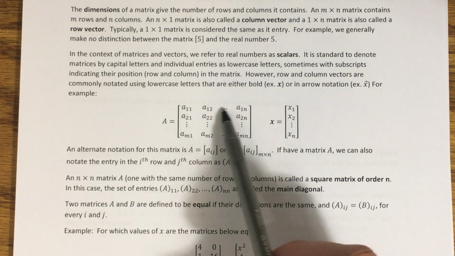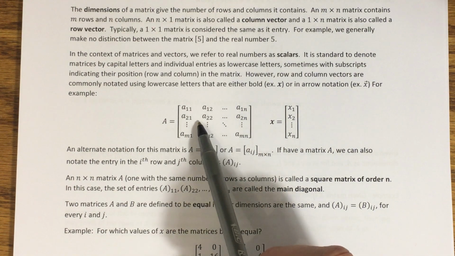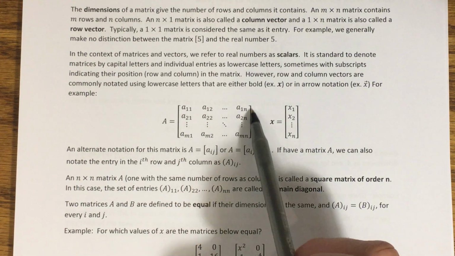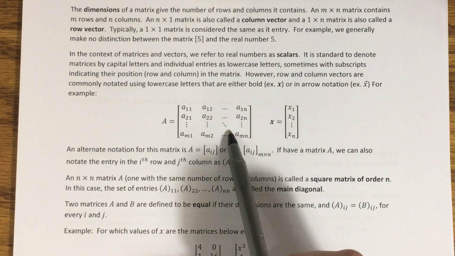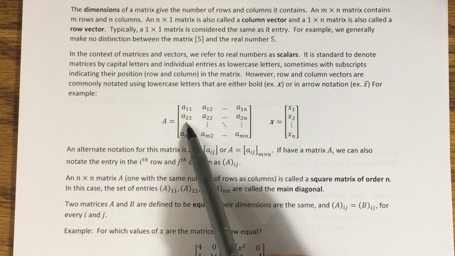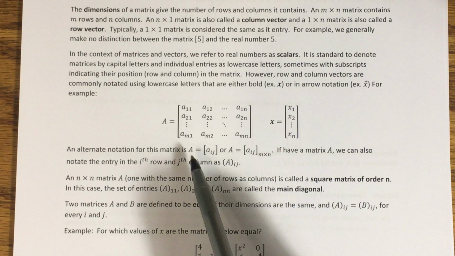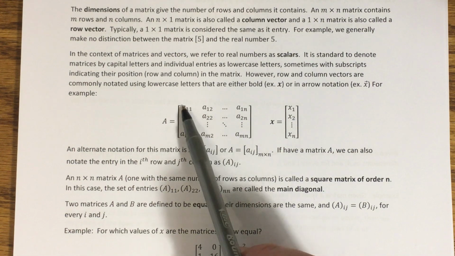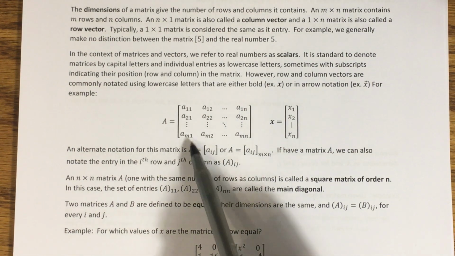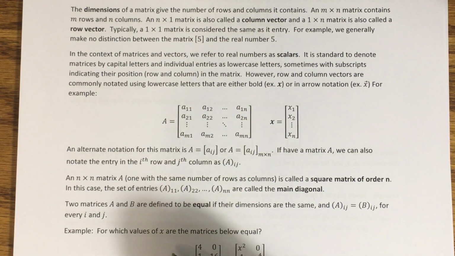Also, notice the subscripts that I'm using. If I'm trying to speak in general terms about a matrix, so if I'm saying here's some general m by n matrix, the subscripts are going to tell me the row and column that an entry is in. So it's a way of identifying its position. For example, right here, the 2,1 here, that's not a 21, that's a 2,1. It's telling me that this entry is in the second row, first column. That's a common notation that we use.